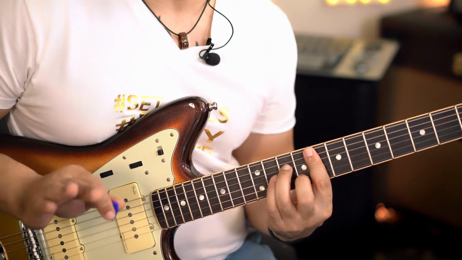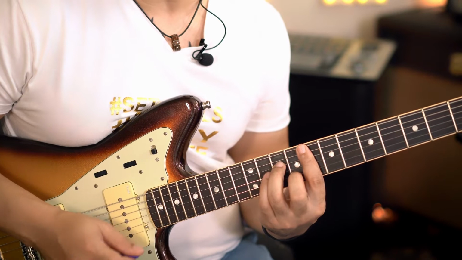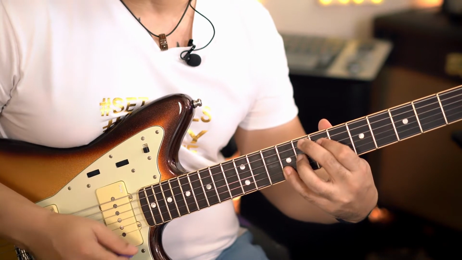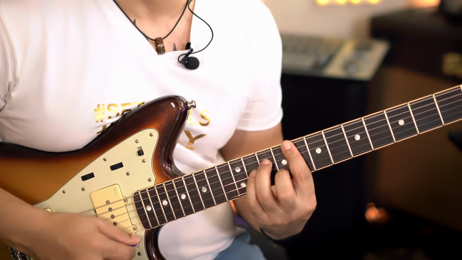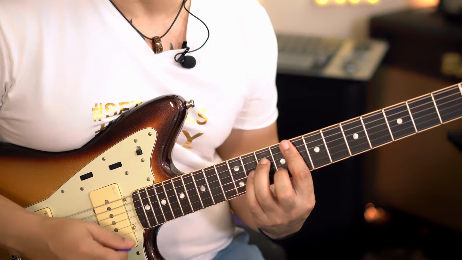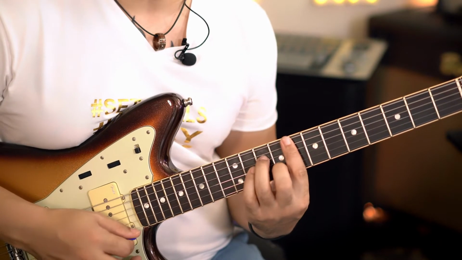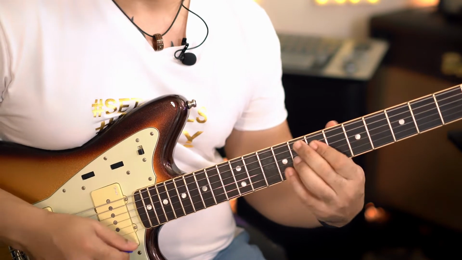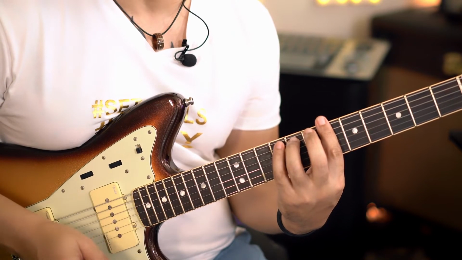I have an F minor 7 in a different position that I can also play. That gives me a different voicing. As you can hear, they have different voicings. They are both F minor 7s. Okay? And then I have my B flat minor 7.